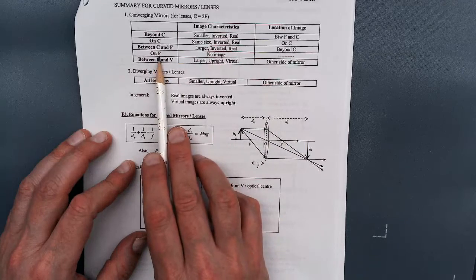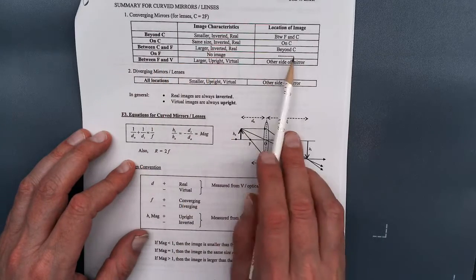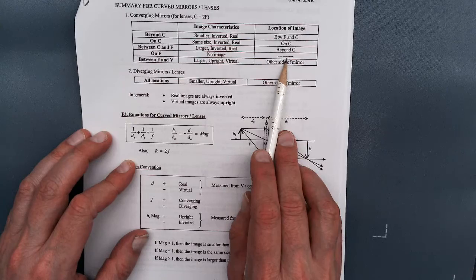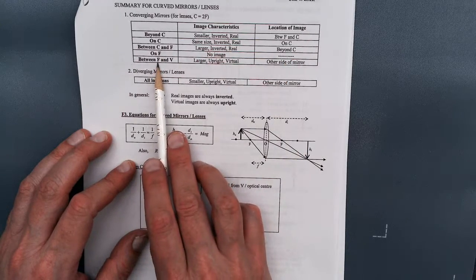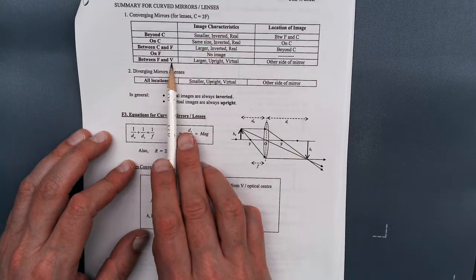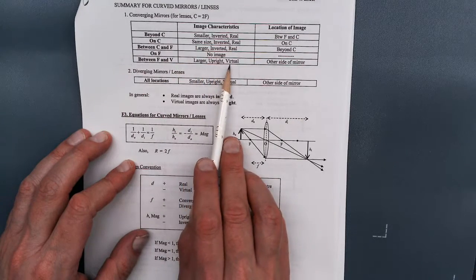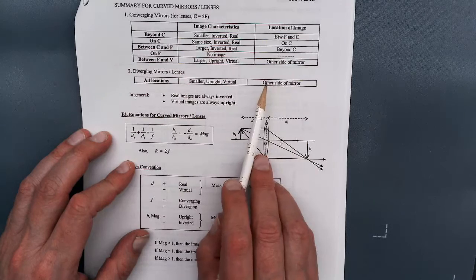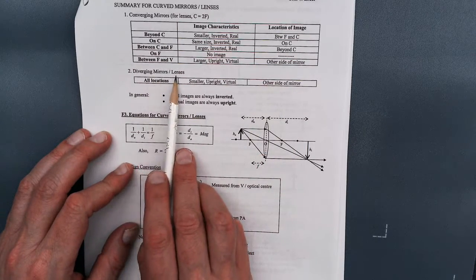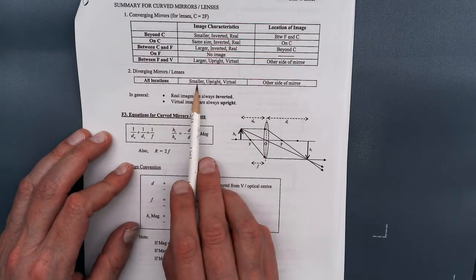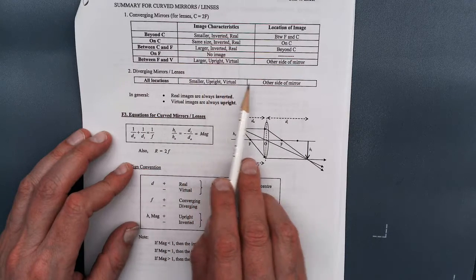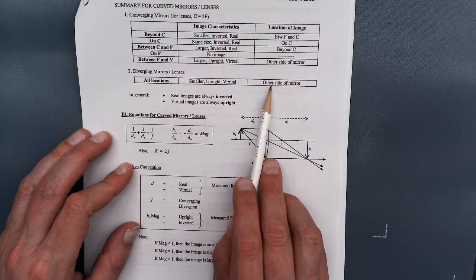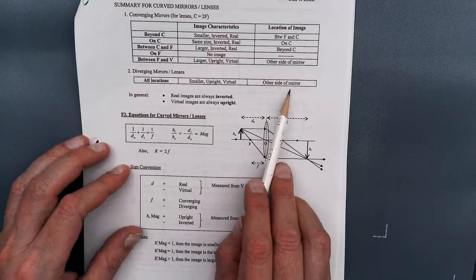If it's on the focal point, we have no image and therefore no location. Between the focal point and the vertex, it's larger, upright, and virtual, and the location's on the other side of the mirror. For diverging mirrors and lenses, where we have all locations, it's either smaller, upright, virtual, and the location of the image should be the other side of the mirror.